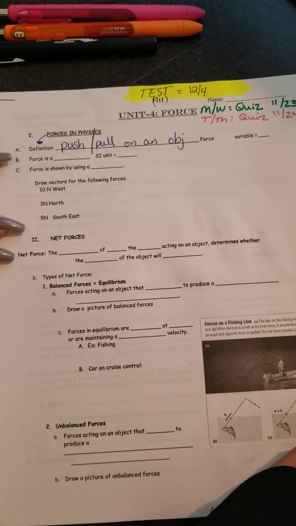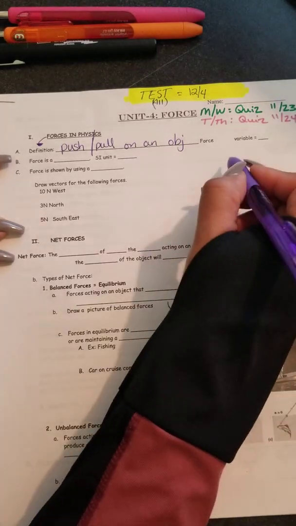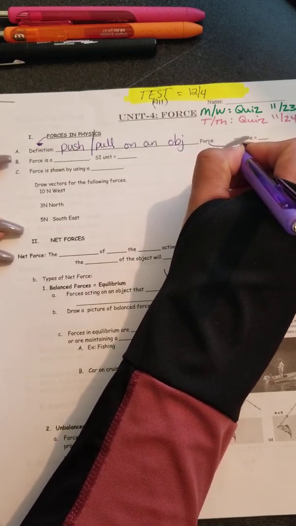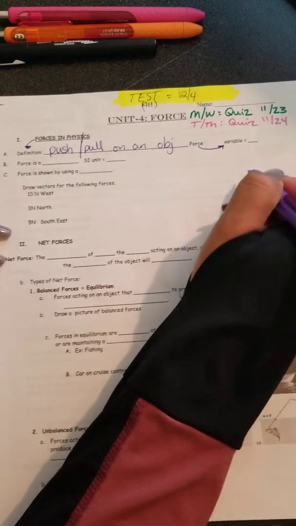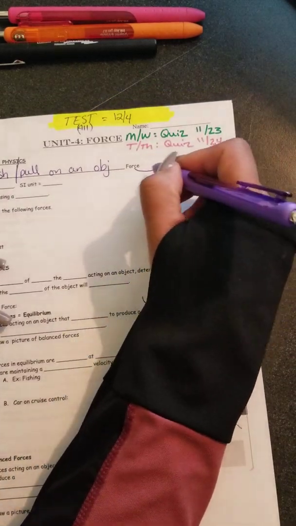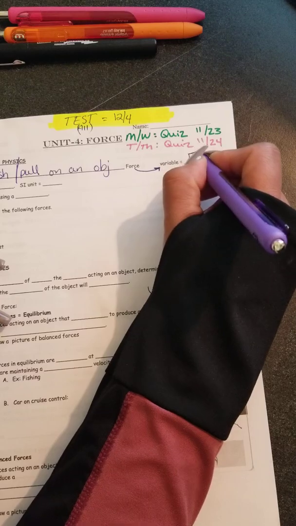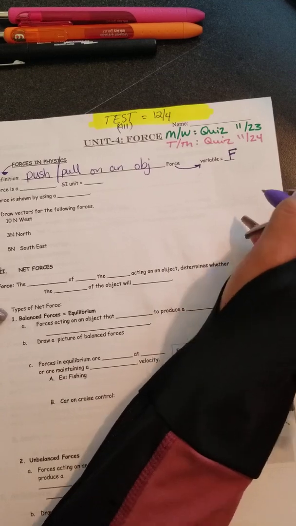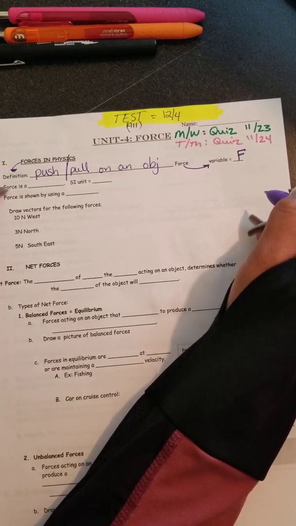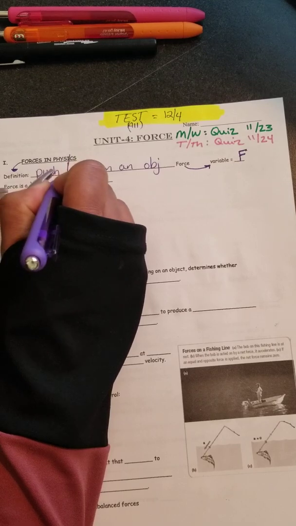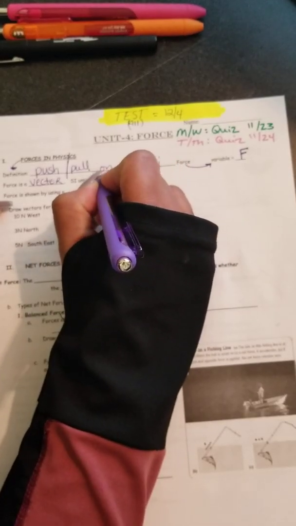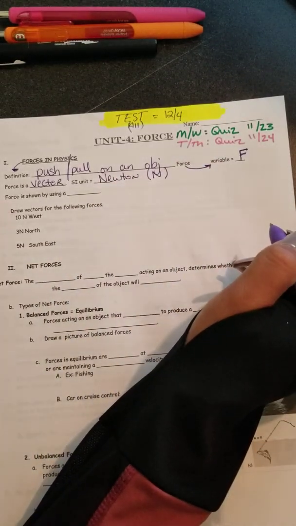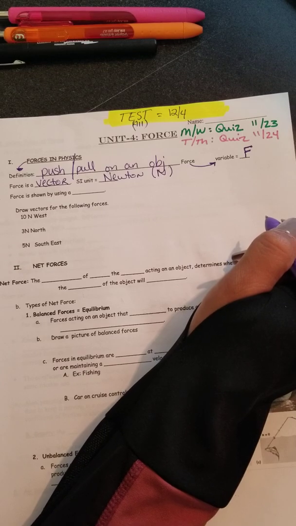Okay. There is a force, and I don't know why there is such a big gap here. The variable for force is a capital F, not a lowercase f. Okay. You do need to know the difference between our capitals and lower cases. Force is a vector, and the SI unit for force is a Newton. Abbreviation, a capital N.